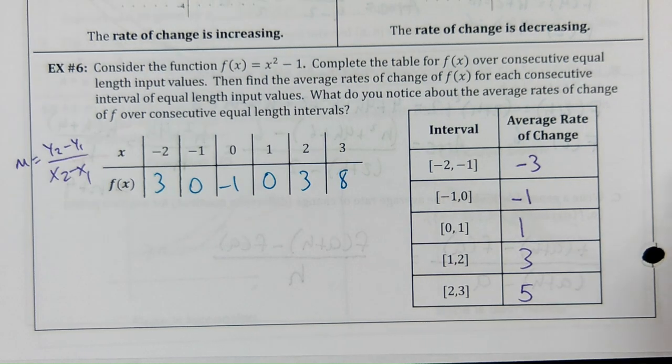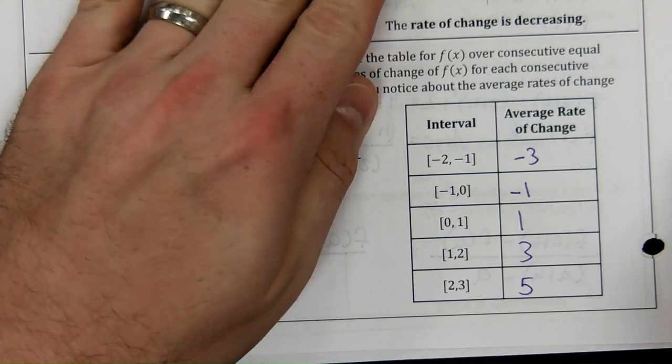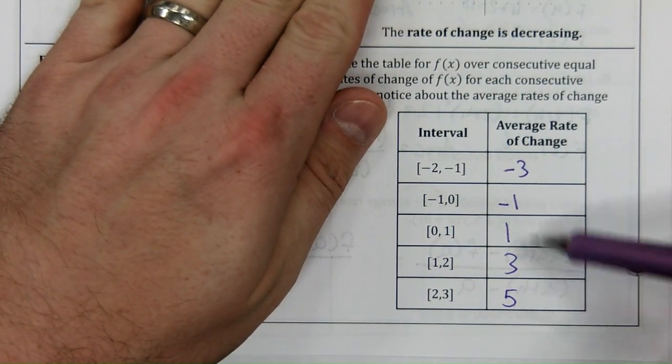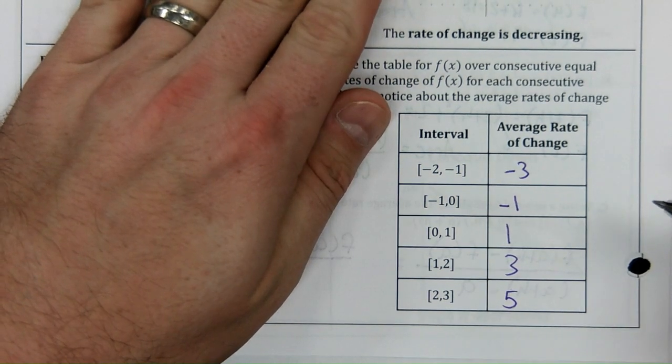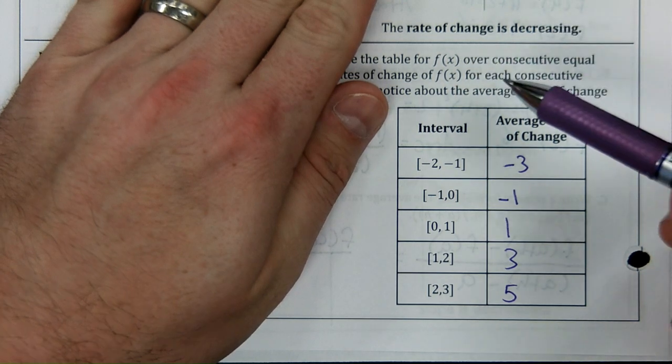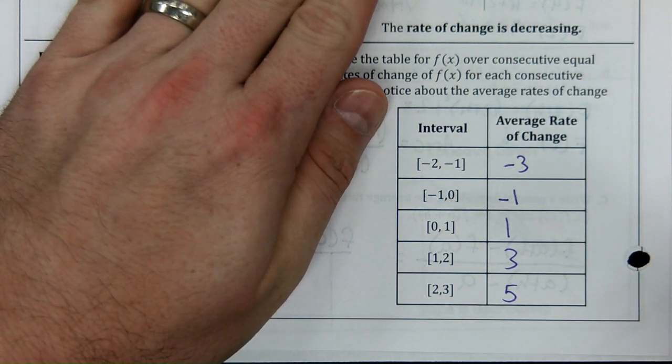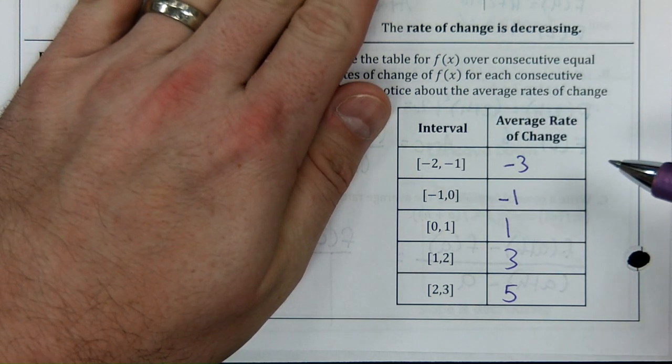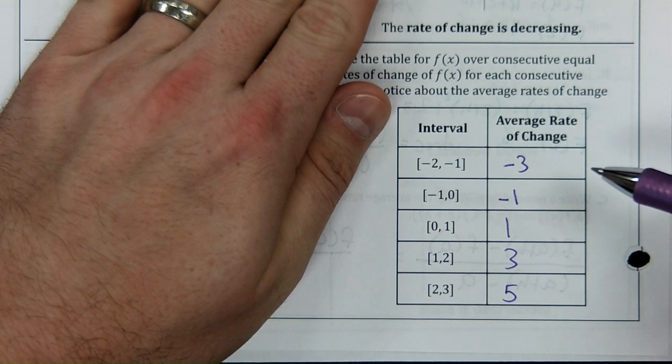So let's say you didn't know any of this, and all you knew was this. What can you tell? Well, if you weren't told it was a quadratic, could you figure out if it's a quadratic? Yes, you can.